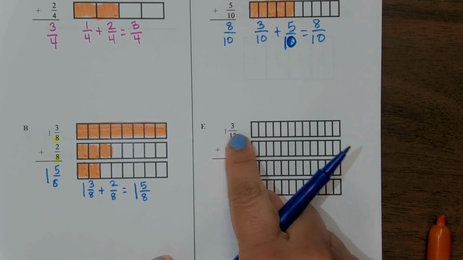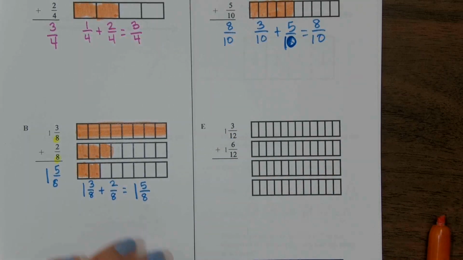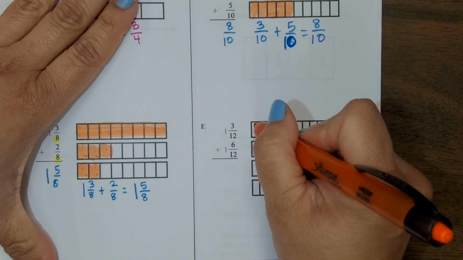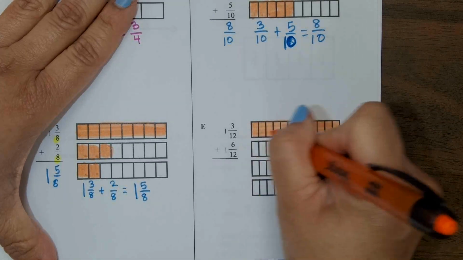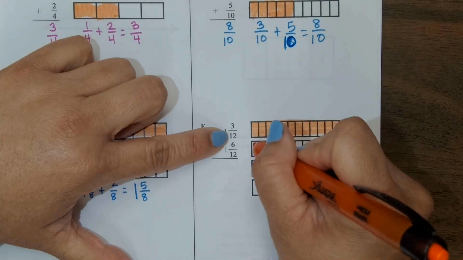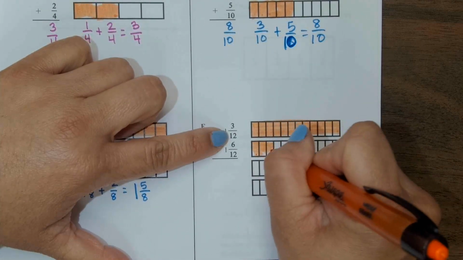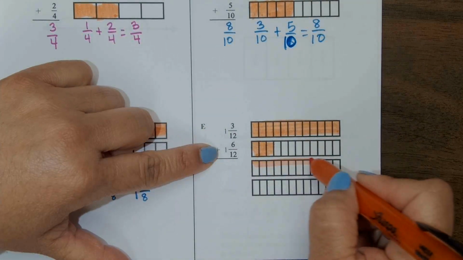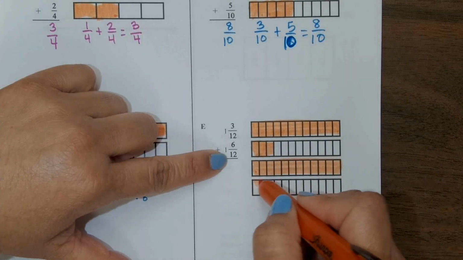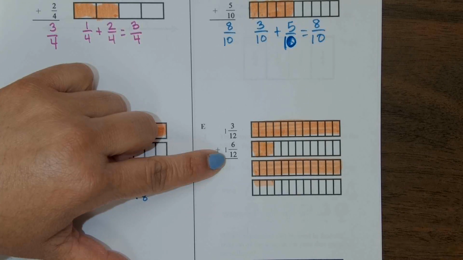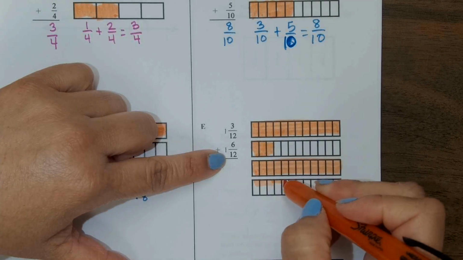1 and 3/12. This 1 represents 1 whole. I'm going to shade in 1 whole fraction bar, and then 3 out of 12. 1 whole fraction bar, and then 6 out of 12. 1, 2, 3, 4, 5, 6.